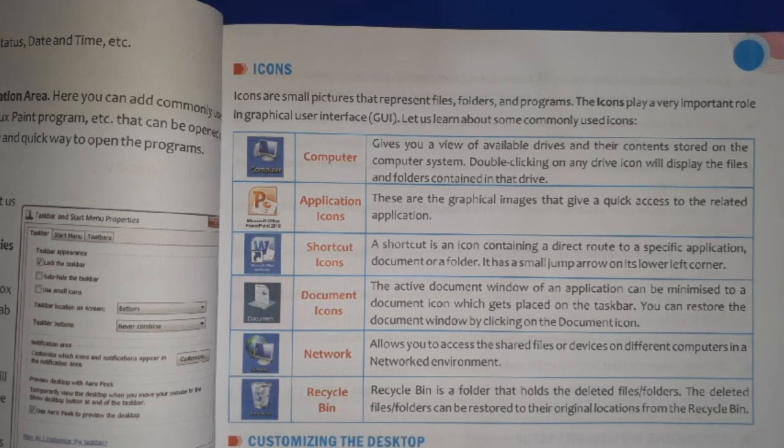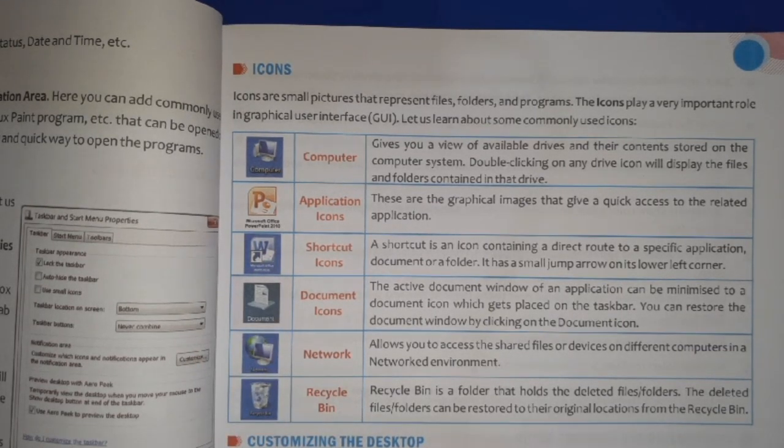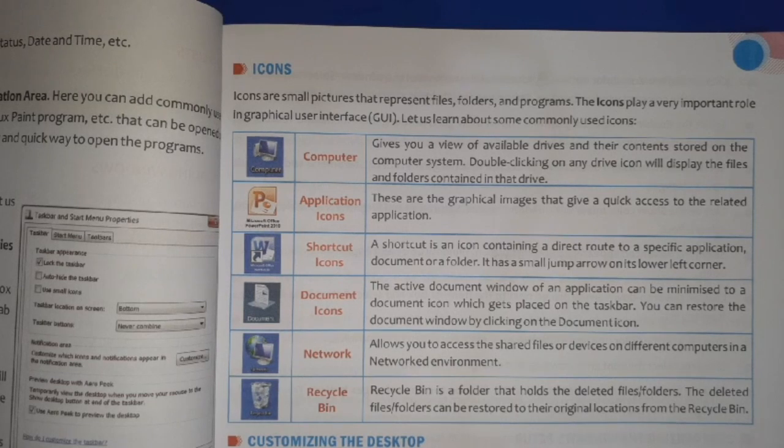Okay, students. Next is the application icon. These are graphical images that give quick access to the related application. So whatever application we want to be in, we can go into that. Next is the shortcut icon. The shortcut icon contains the direct route to a specific application. It is just like a jump. Understood? So it has a small jump arrow on its lower left corner, right? You can see that.